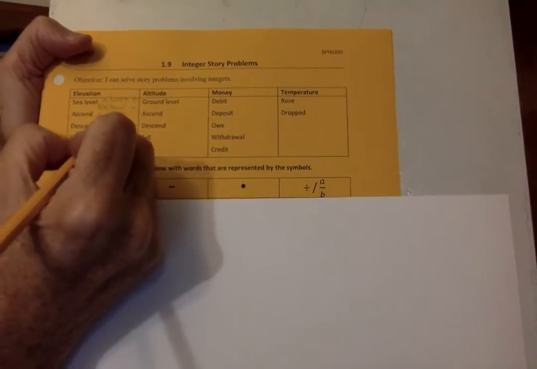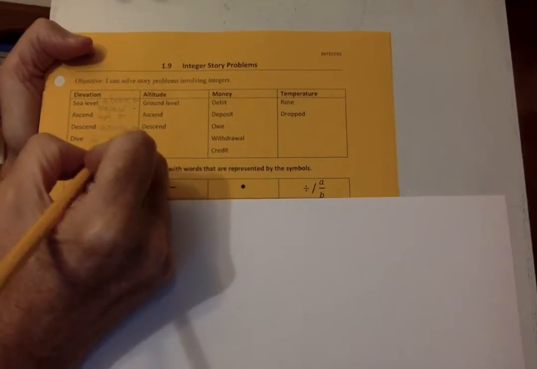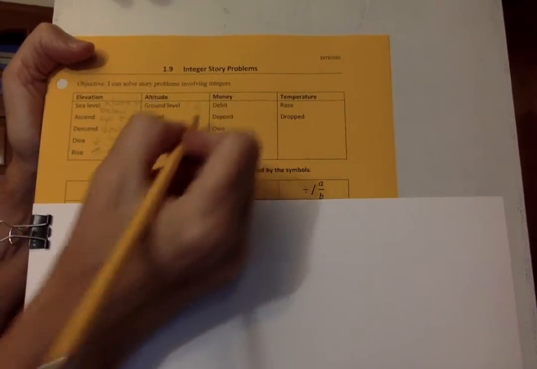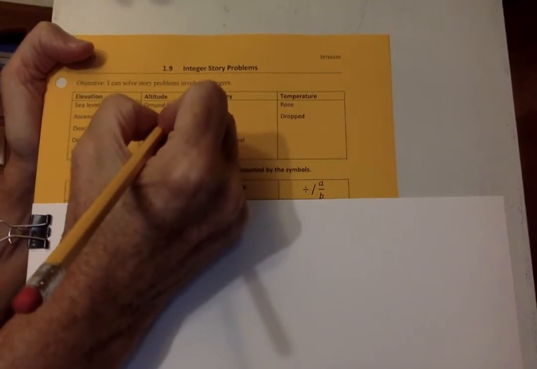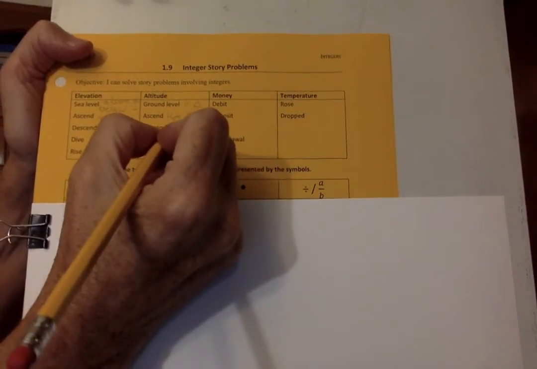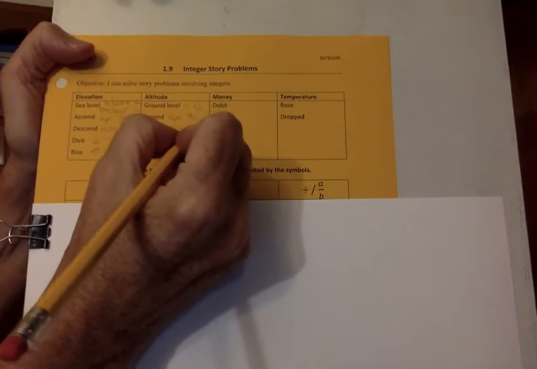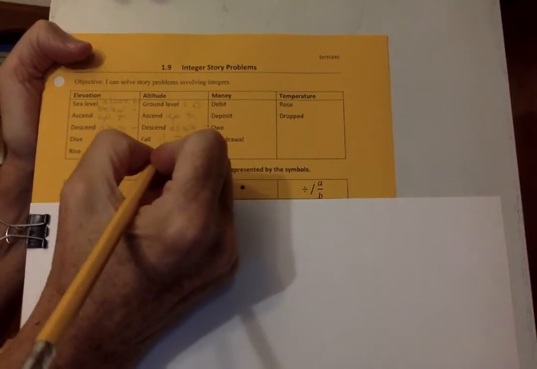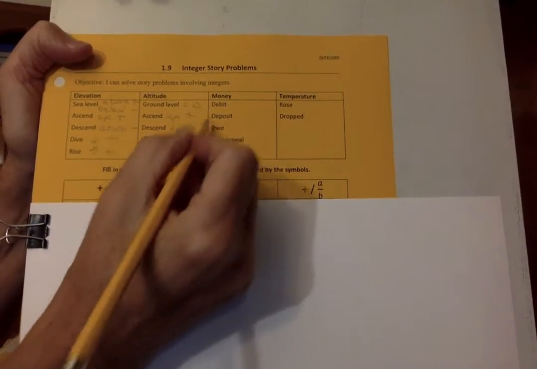Dive is going down, negative. Rise is going up, positive. Altitude, ground level is 0. Ascend is going up, positive. Down, same as descend, is negative. Fall is down, negative. And rise is up, positive.